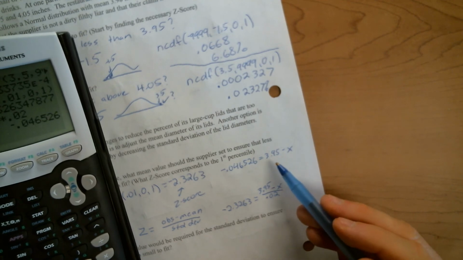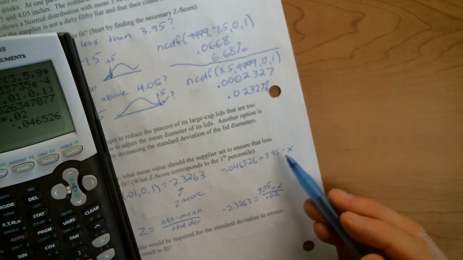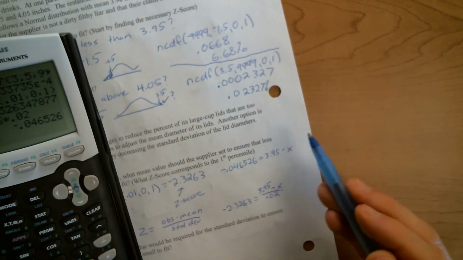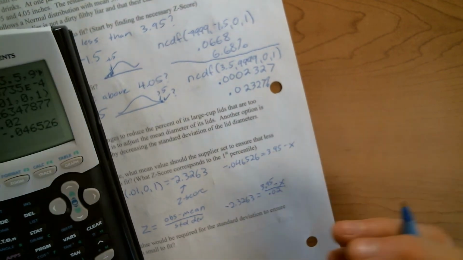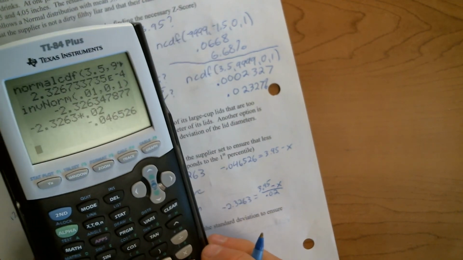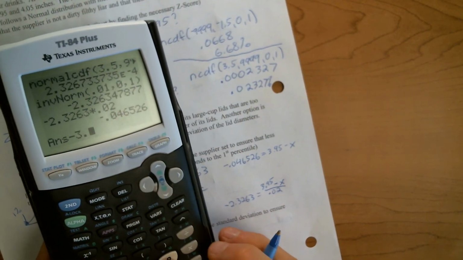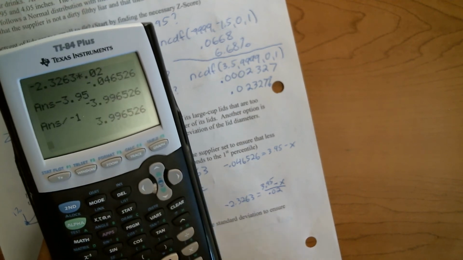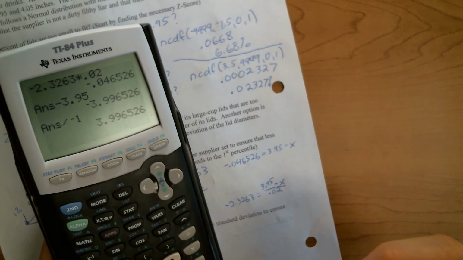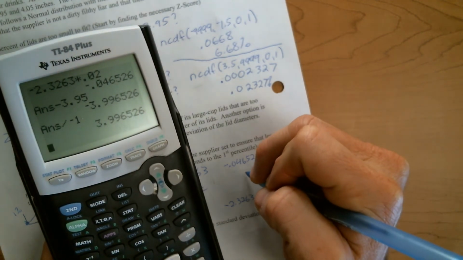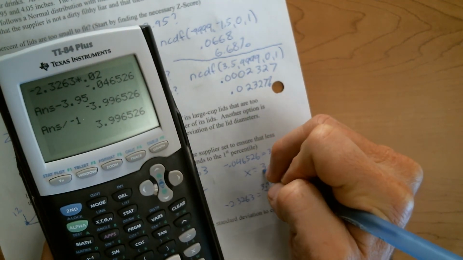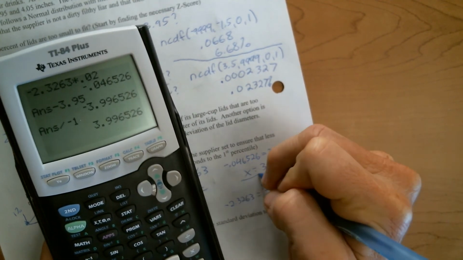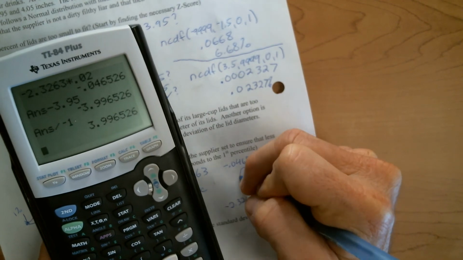You could subtract 3.95 from both sides, then you'd have a negative x, so you'd have to divide by -1. You could add x to both sides and then add this over to the other side. It doesn't really matter how you do it. On the calculator, I'm just going to subtract 3.95, and then divide both sides by -1. So that tells me right there that my machine would have to be set to 3.996526.